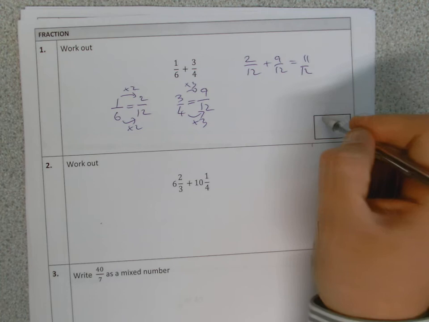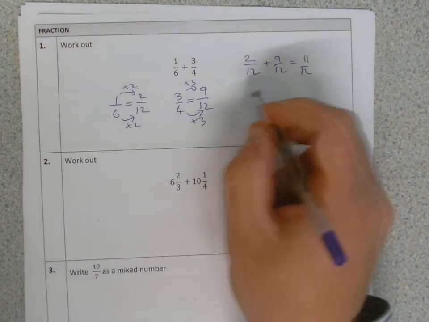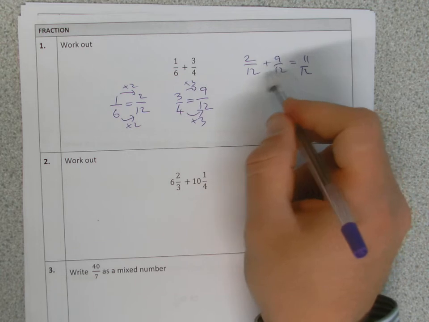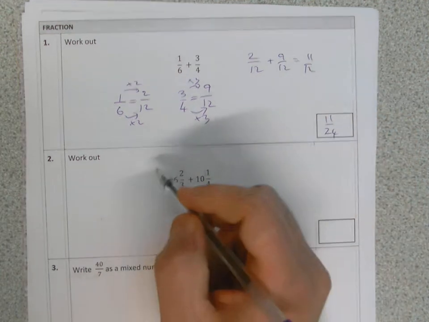Now if you had an answer which is different, maybe you put it over a different denominator, you could still get to this by simplifying.